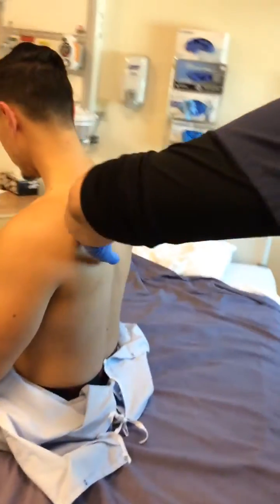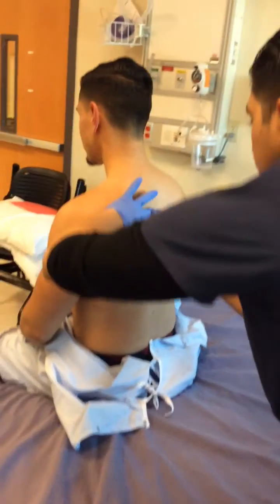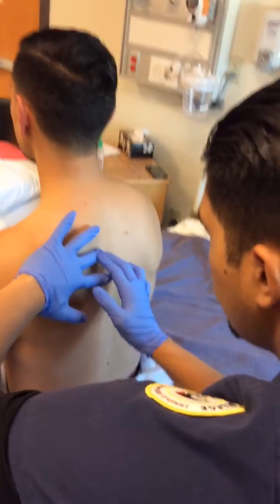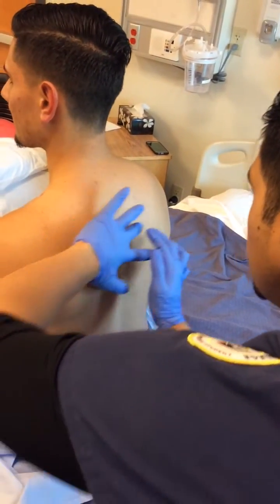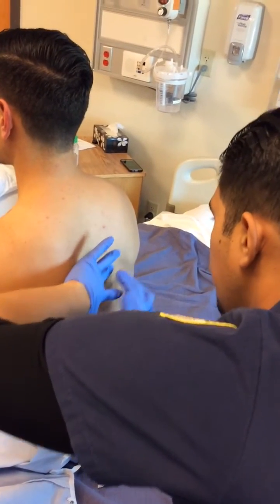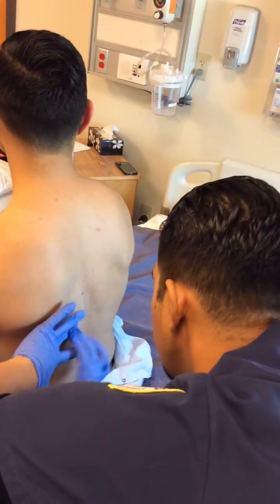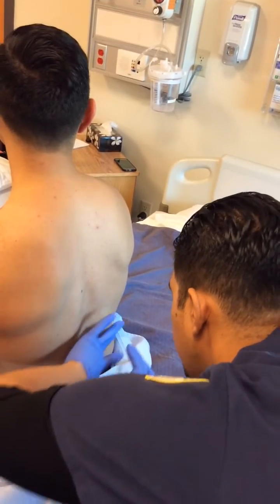And again, try to avoid the bony tissue. So you get your middle finger, two fingers, and you're just going to want to snap your fingers like so. Again, in a symmetrical pattern.